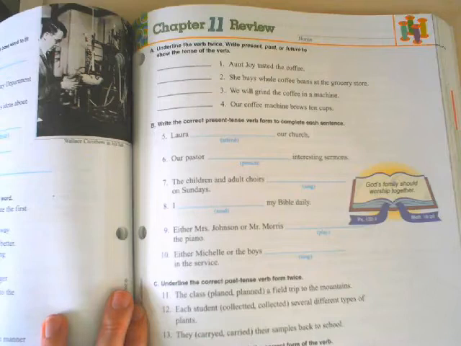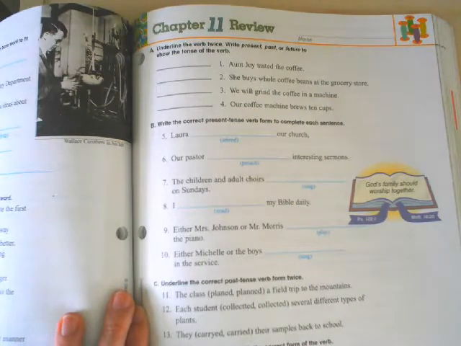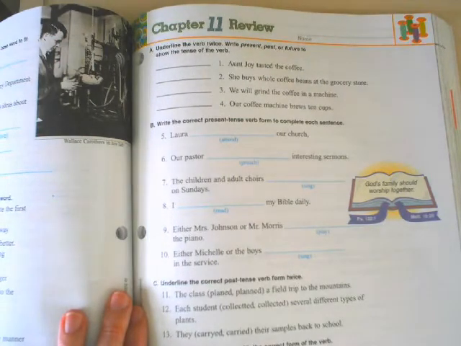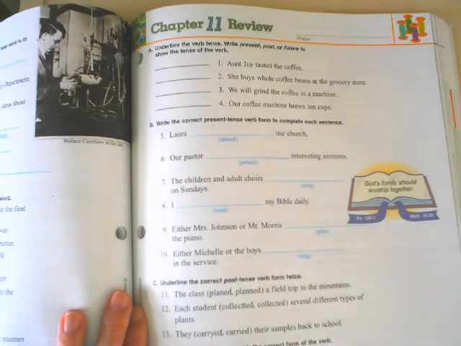Section with you, and then I'll complete one problem or one question from each section so that you have an idea of what to do for your Chapter 11 review. And then I will also post the answers as a PDF file into Class Dojo, so when you're done with this page or these two pages, 209 and 210, then you can go back and check your answers.